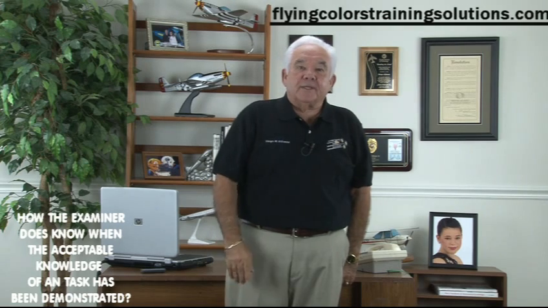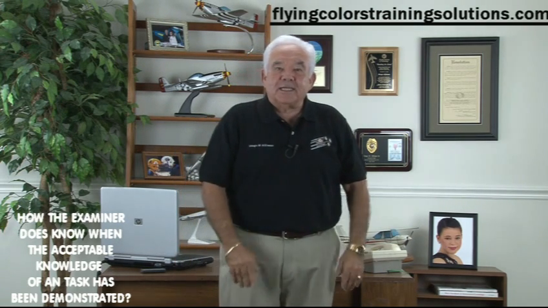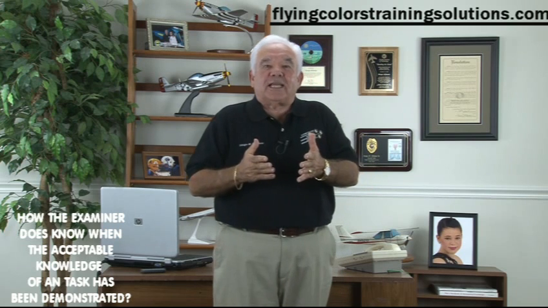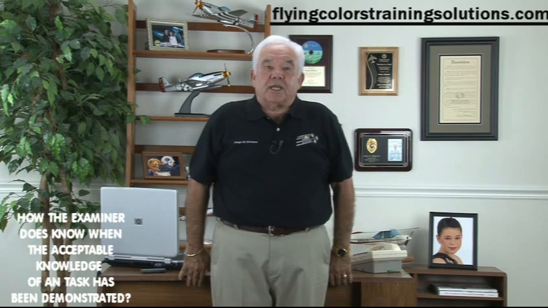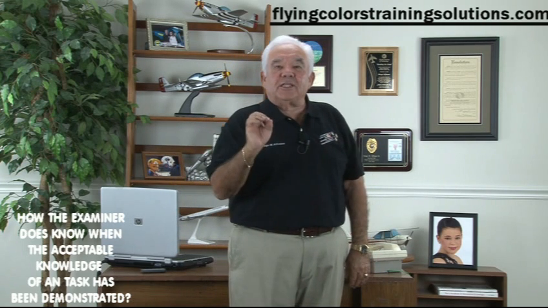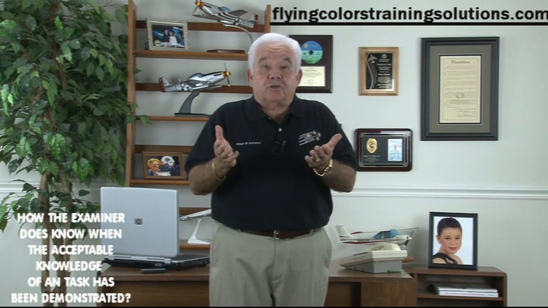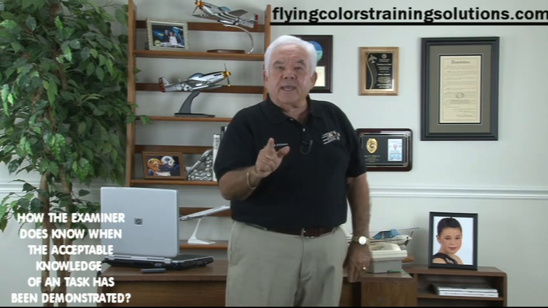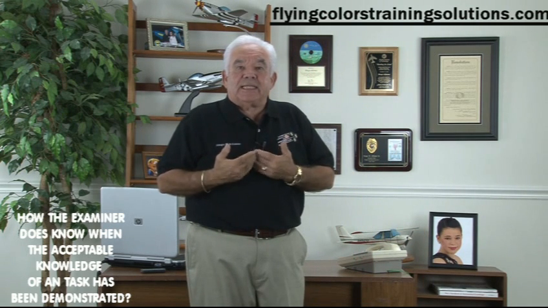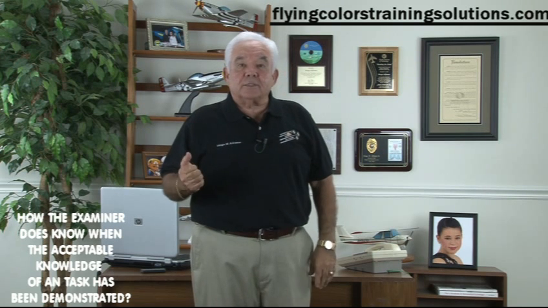This guideline is the one that challenges the examiner's judgment simply because the decision that you do or don't meet the FAA acceptable knowledge standards is based on each individual test and pilot. And in addition, the quality and quantity of the existing knowledge versus the quality and quantity of the missing knowledge. If, in the examiner's judgment, the existing knowledge of the required elements tips the scale, the task is satisfactory.